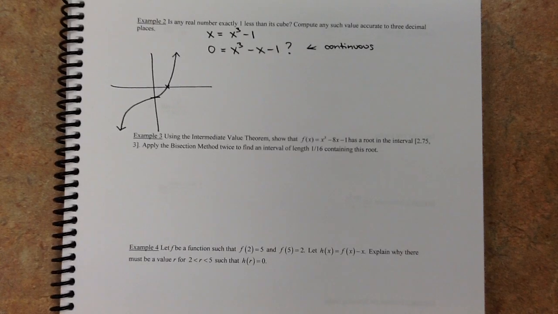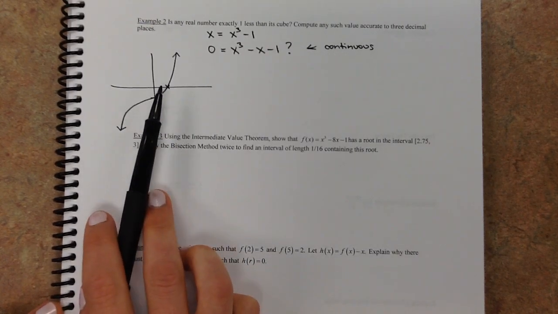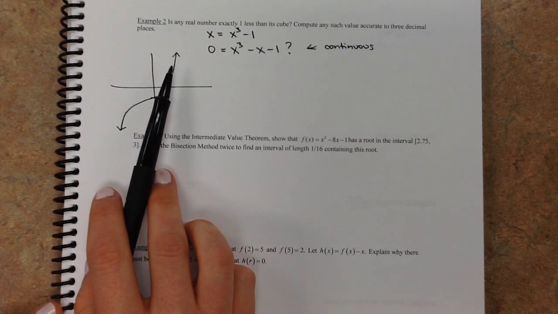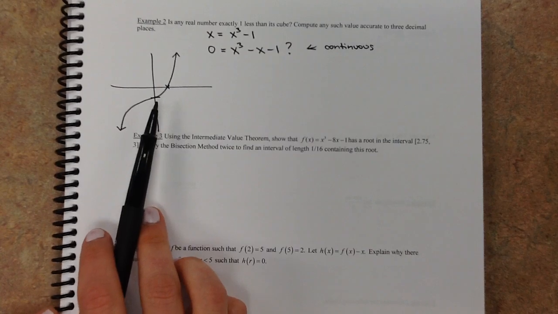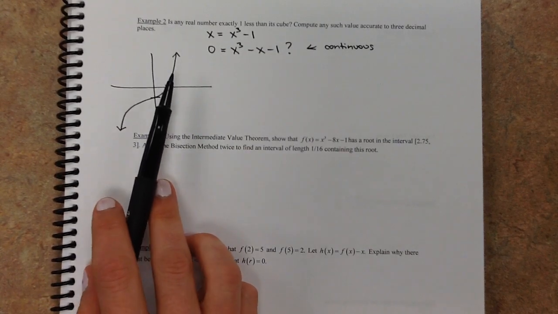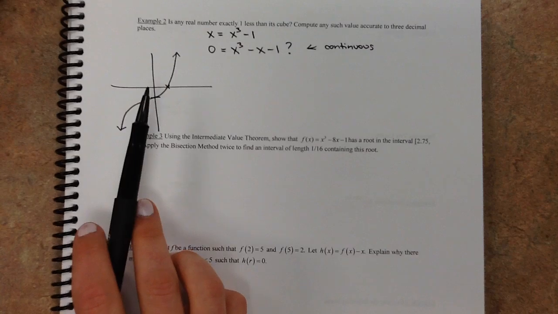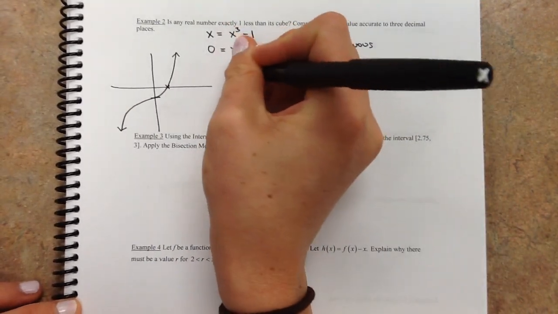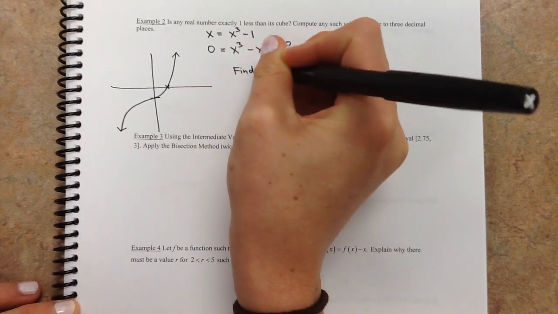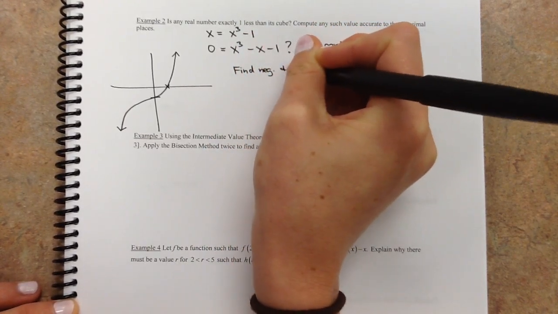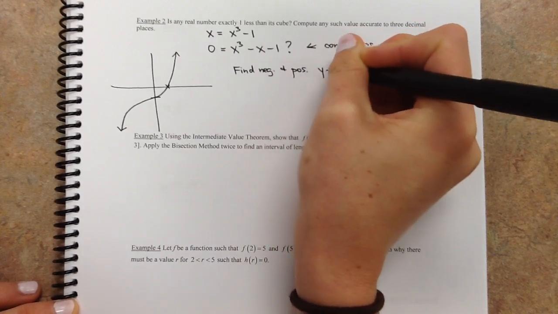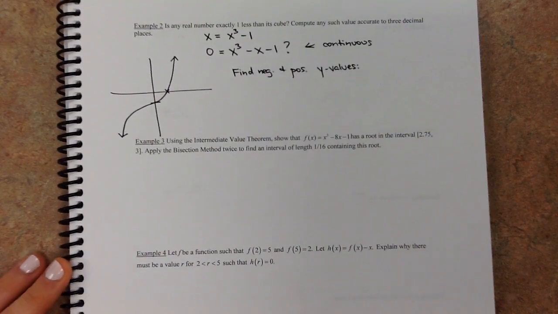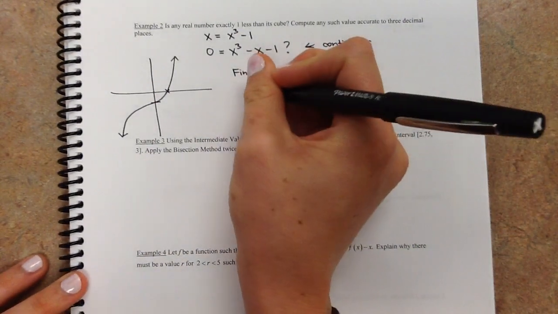So basically we want to find a point where you know your graph is going to be below the x-axis, and then a point where you know your graph is going to be above the x-axis. And if you've got a negative y value, then a positive y value, the intermediate value property says you have to hit every value in between, including 0. So our goal is to find a negative and a positive y value. And that's how we're going to do essentially a proof using the intermediate value theorem.